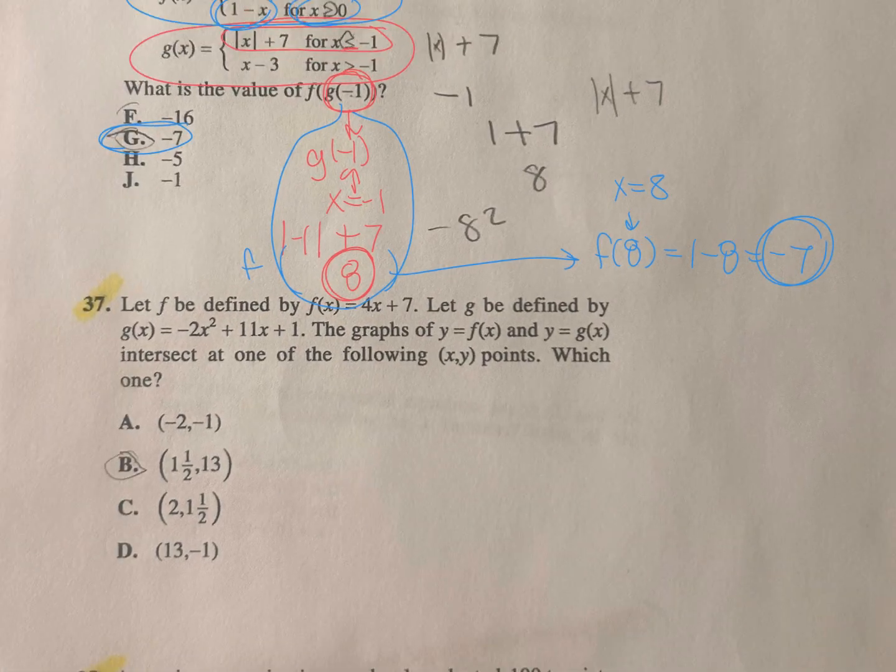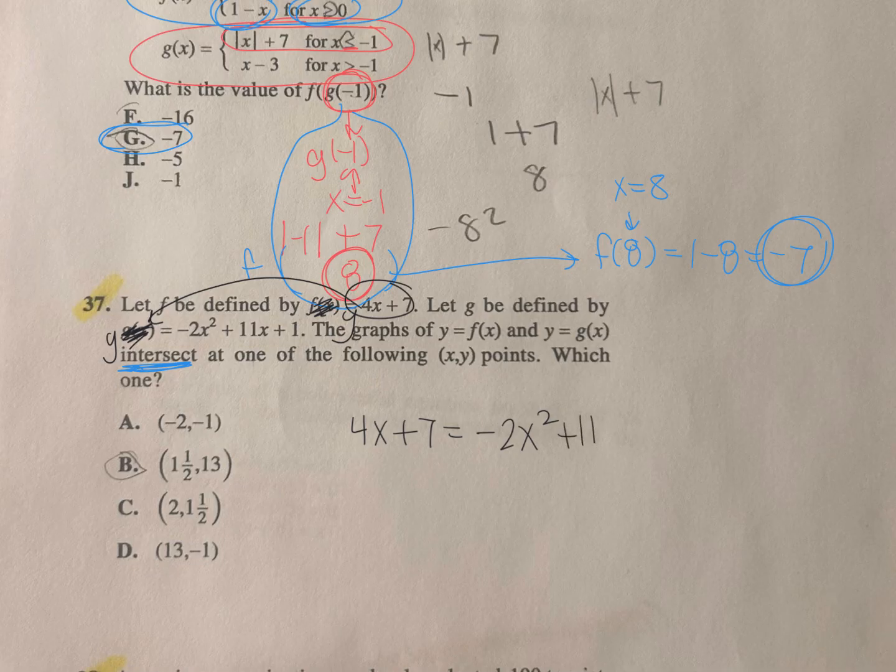Okay, this is a system. Let f and g intersect at one of the, so a solution to a system is where they intersect. You can use substitution or elimination to find an intersection point or a solution to a system. So you can graph them both in your calculator, or you can set them equal to each other, because this is y and this is y. So that means I can substitute this in for the y in the other equation. Then you have a quadratic, so you can move everything over to one side, move that 4x over, move that 7 over.